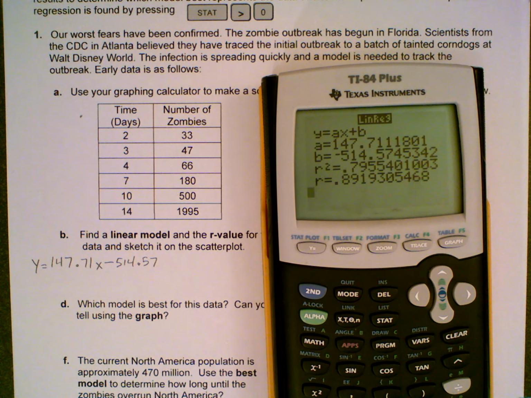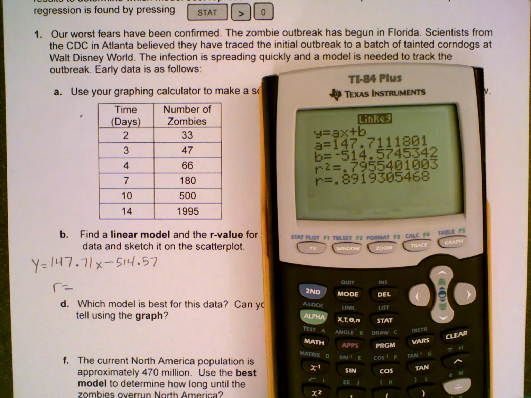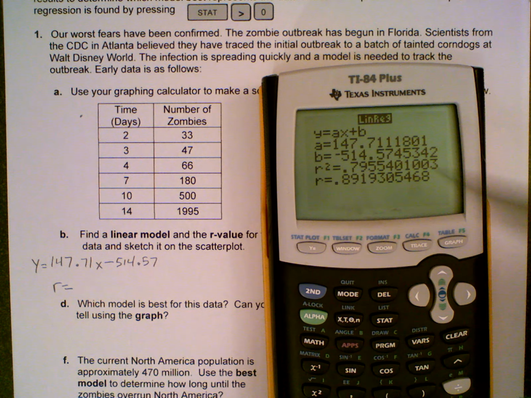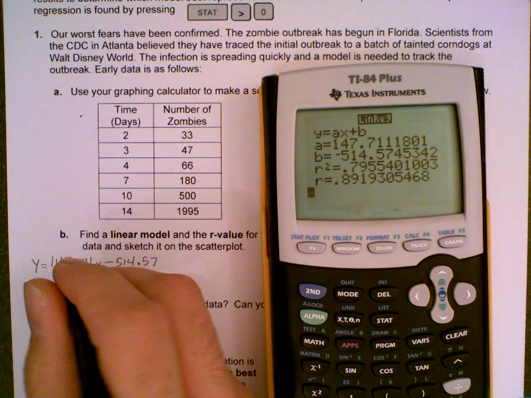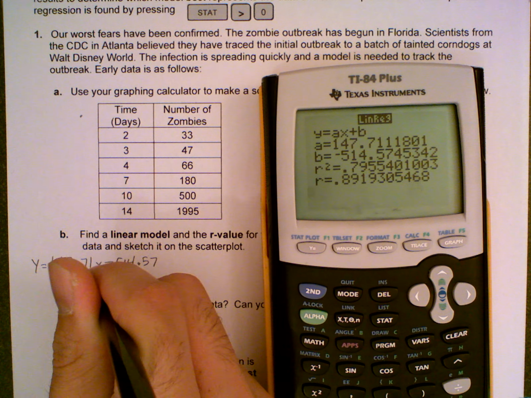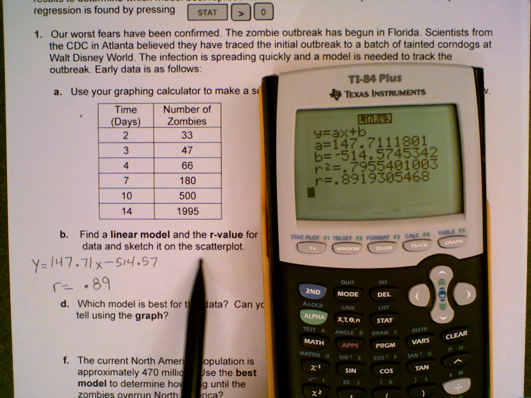So there's my equation. So I've got 147.71x minus 514.57. And I also need to write down my R value. So we're going to round my R value to 2 decimals. And you can see it is 0.891. So we'll round that and it'll stay at 0.89. Okay, perfect.